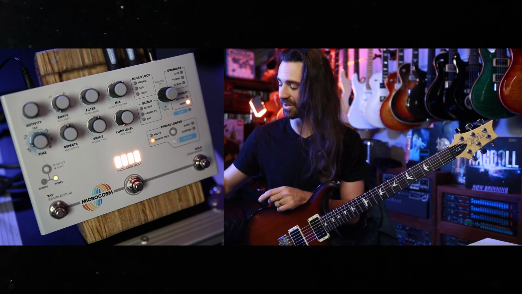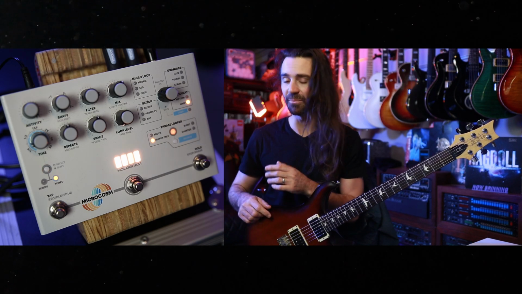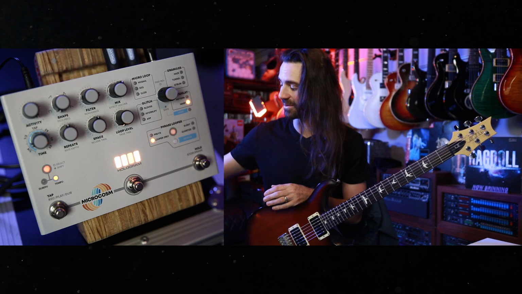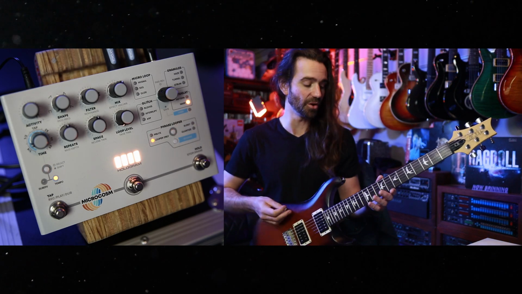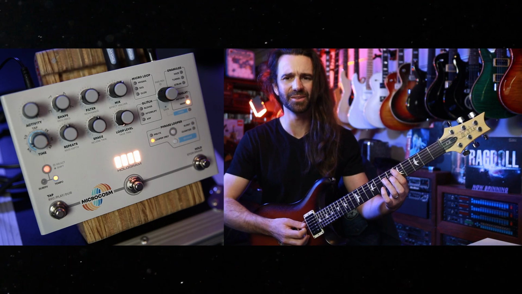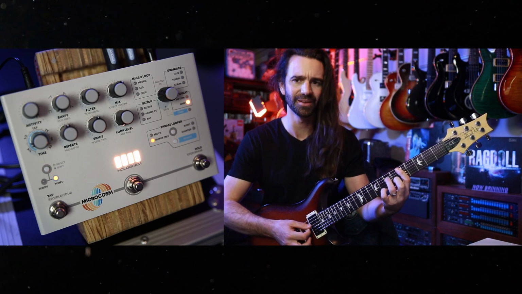So if I engage the phrase looper on here, I'm no longer going to have, in this case, what do I have? The warp effect in there. So I'll disable that on the fly as I go. I love this kind of time stretch thing that's going on here.